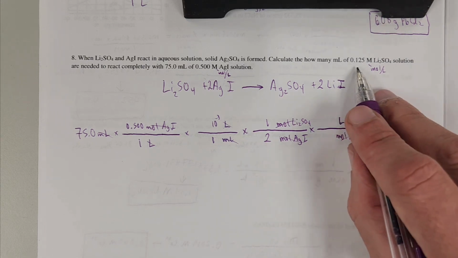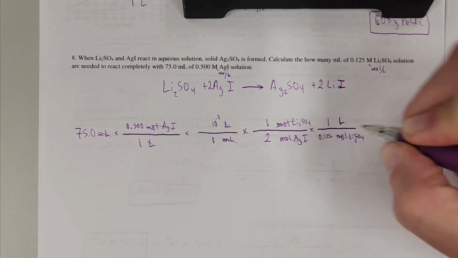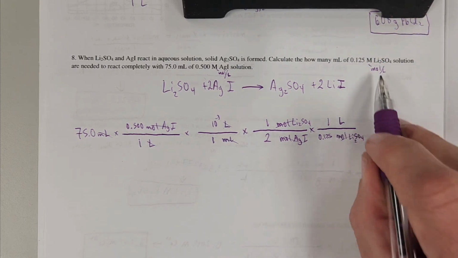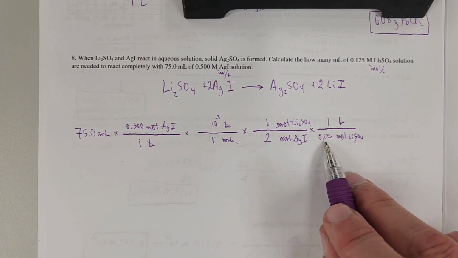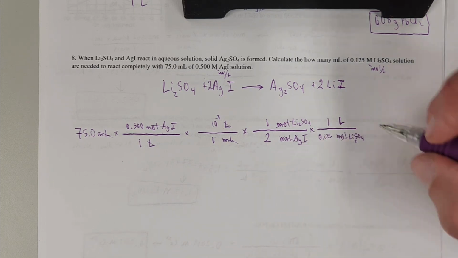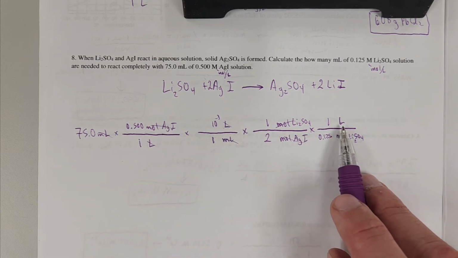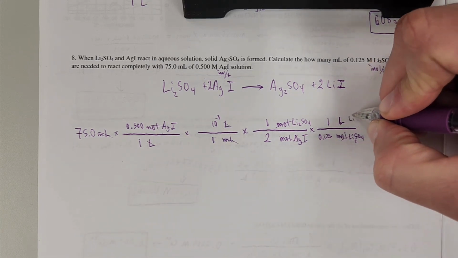But see this molarity? That's 0.125 moles per liter. See how moles is on bottom now so that it can cancel this and give liters. At this point, all the units except for liter cancel. So I'm going to get liters of lithium sulfate.